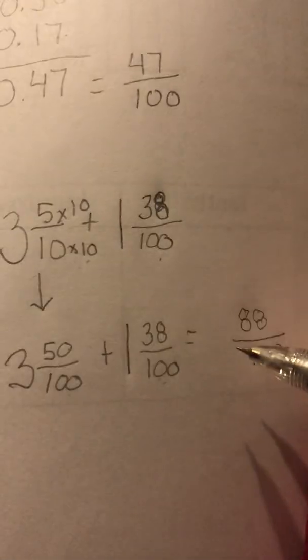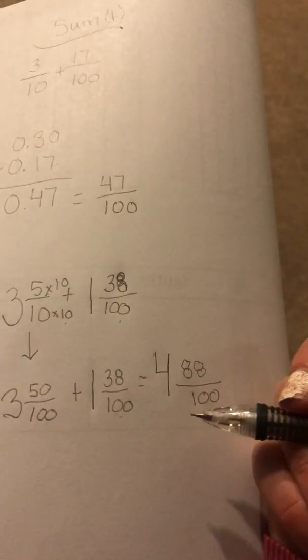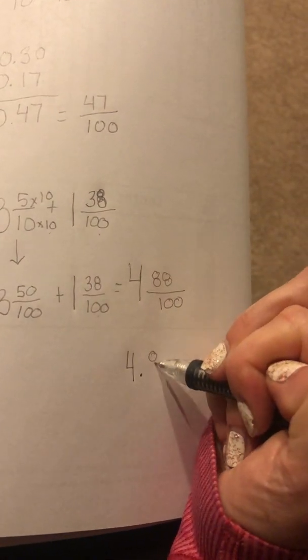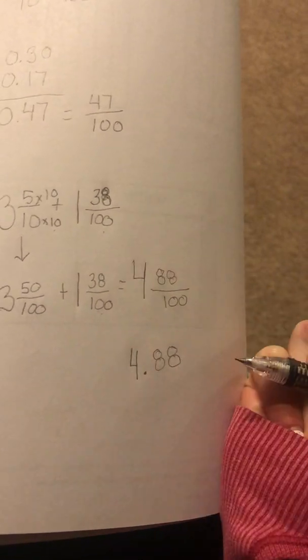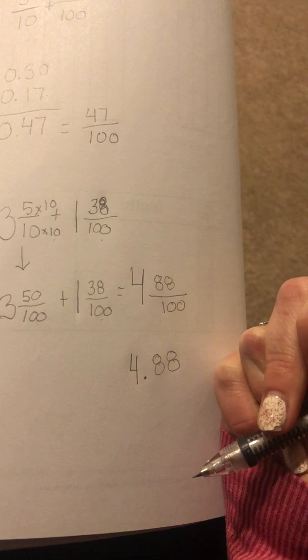And then let's add the whole numbers. 3 plus 1 is 4. So your sum is 4 and 88 hundredths. But now put that in decimal form. 4 and 88 hundredths. Remember, same thing. So that is our target today.